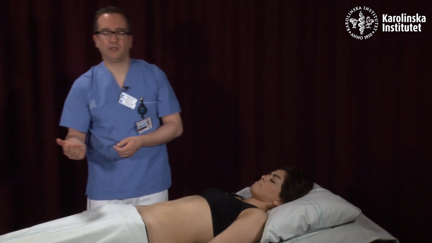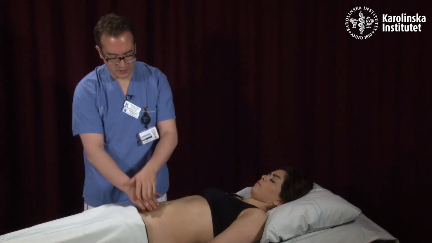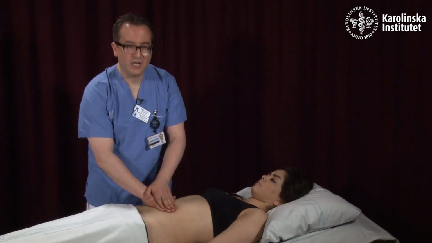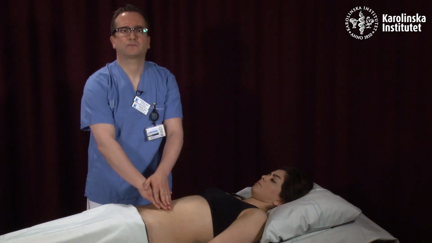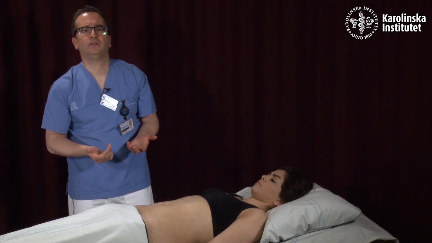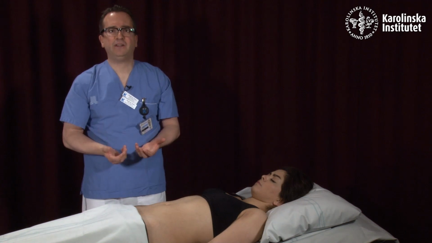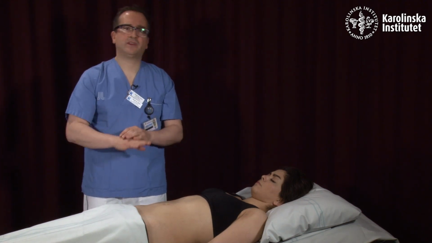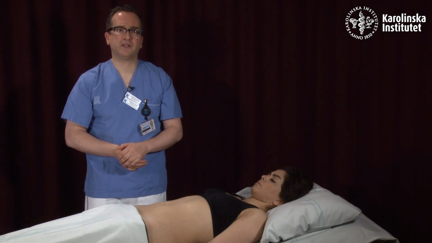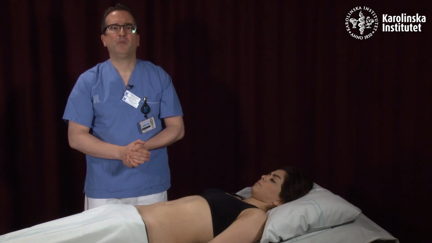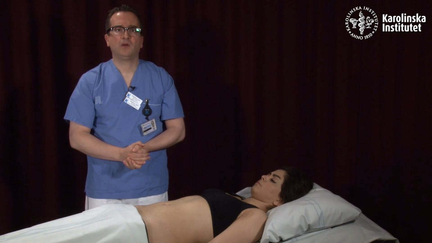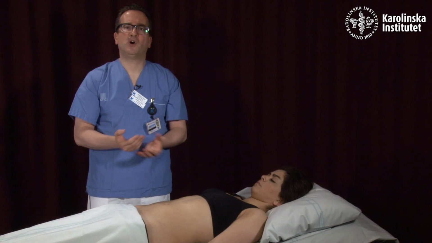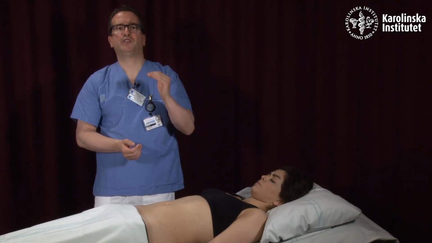Or with light palpation, you can also use 2 hands and use a rotating technique, but only light pressure. So with light palpation, you can check for tenderness if the patient has pain while doing this light palpation, which could be a sign of peritonitis. But with light palpation, you also have the chance to detect tumors like lipomas, which are more superficially located.